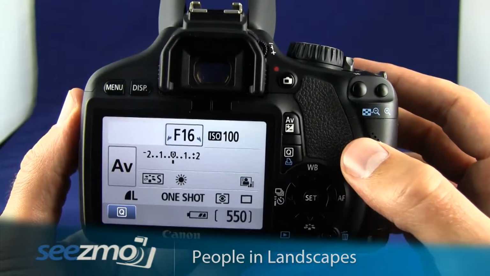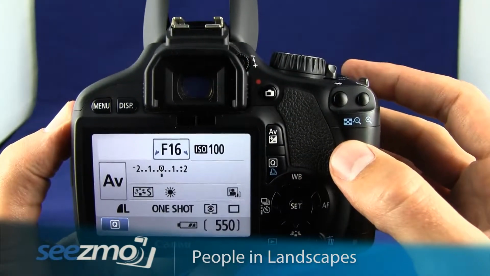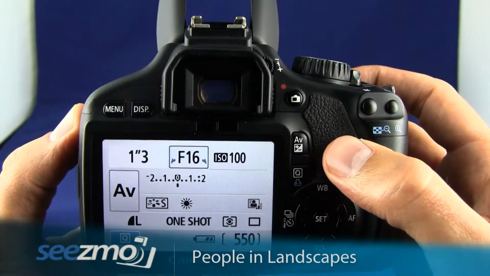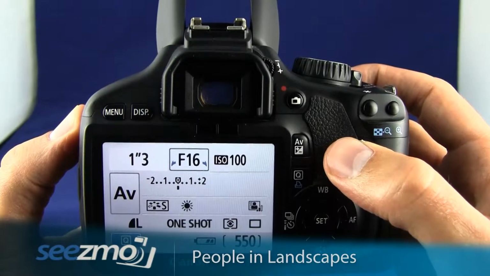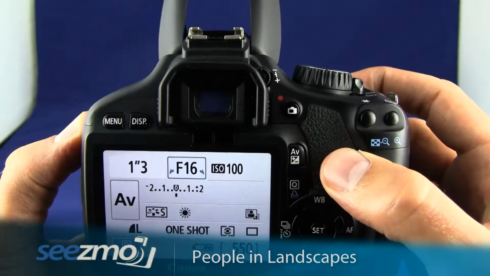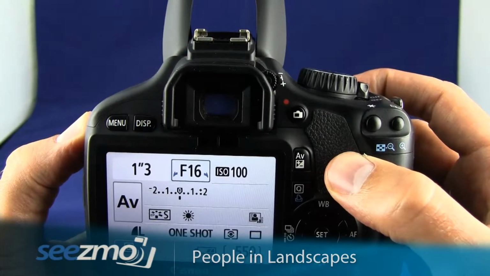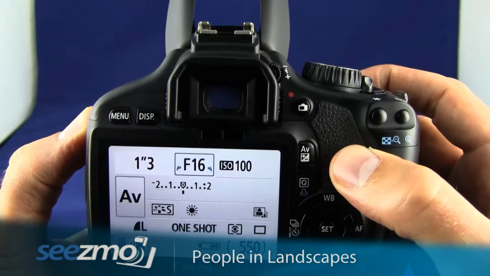Now you're ready to take the picture. Place the focusing point over the subject. Press the shutter button halfway to lock focus. Once the camera has locked focus, you can recompose the image if you don't want the subject right in the center of the frame. Now, press the shutter button the rest of the way to take the picture.